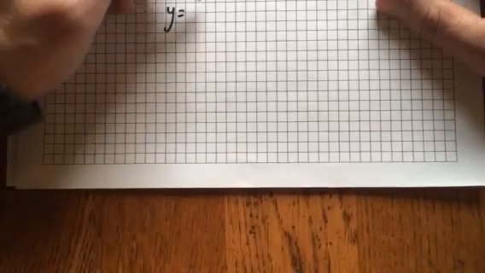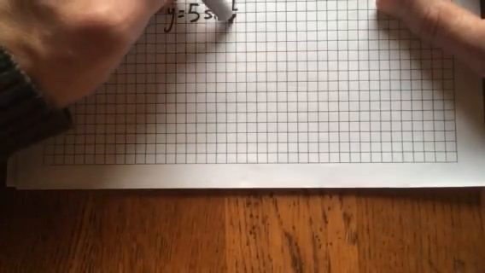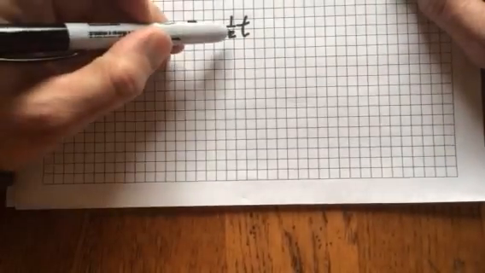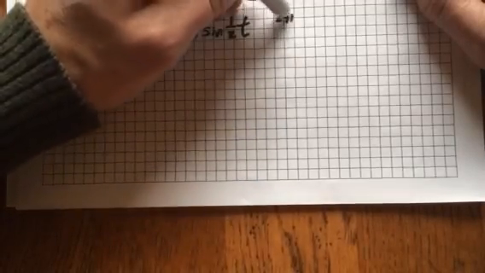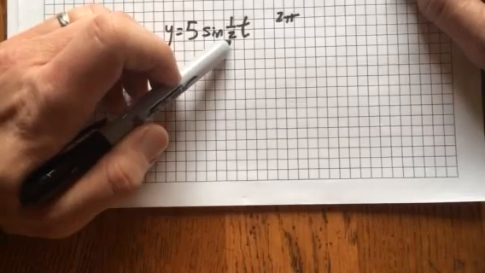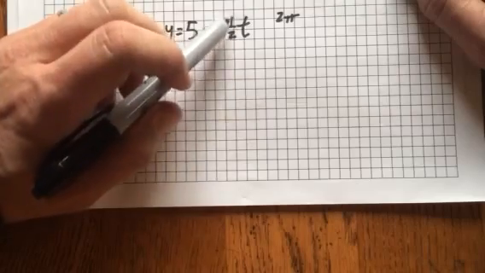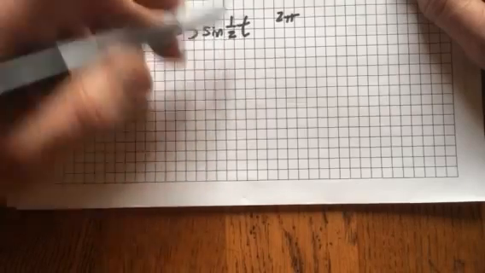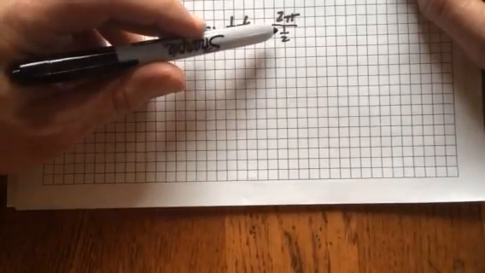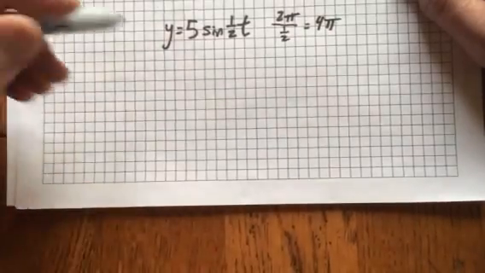So let's say that y equals 5, but in this case I'll do sine of 1/2 of t. Same sort of thinking as before. My usual period for sine is 2 pi. That's how long it takes for it to start repeating itself. This 1/2 is making it go half as fast. If I plug in 2 pi for t, I'm only going sine of half of that, sine of pi. I haven't done a full rotation yet. So it's half as fast as it was going, so it should take twice as long. So 4 pi is actually the period for this.